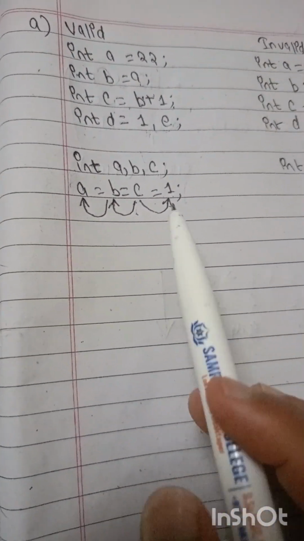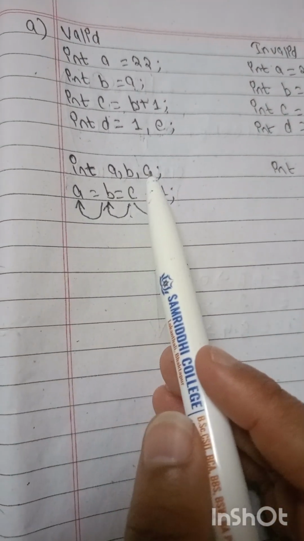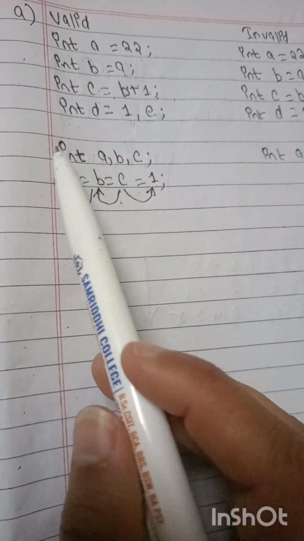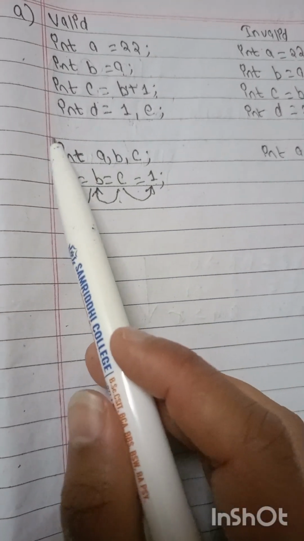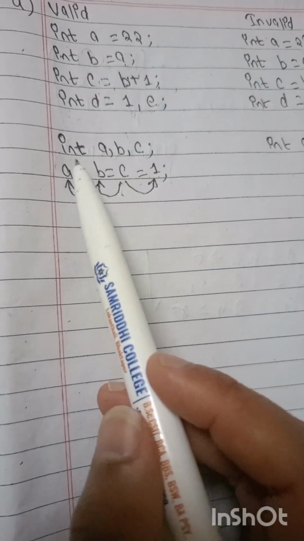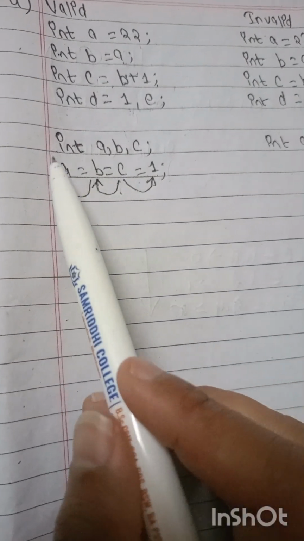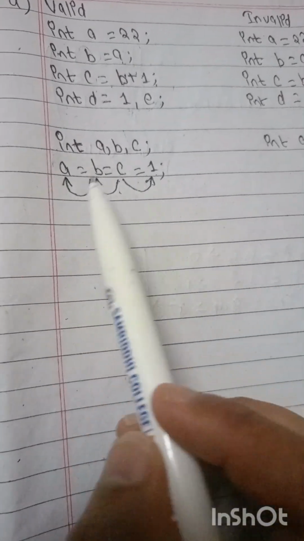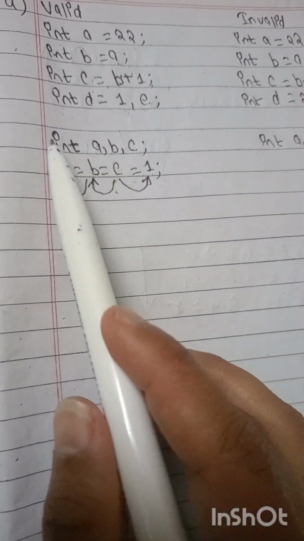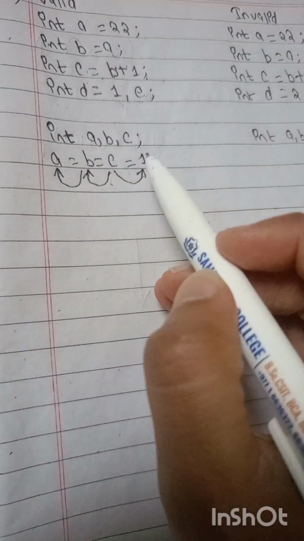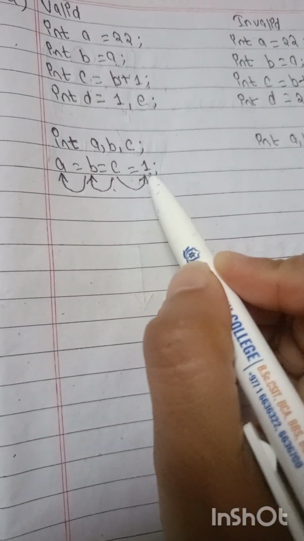And you can see here is also int a = b = c. So how is it assigned? See, first of all, it has declared the variables and then they are using them. So this is the proper way. You cannot use a variable before declaring it. You need to declare your variable first of all. So how is 1 assigned?